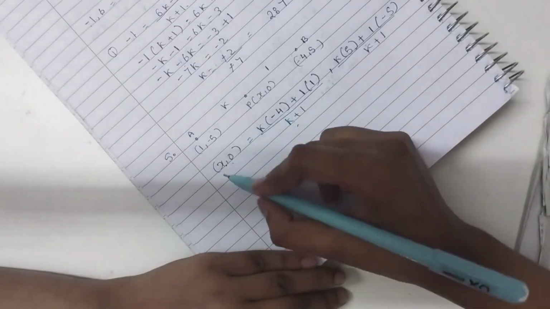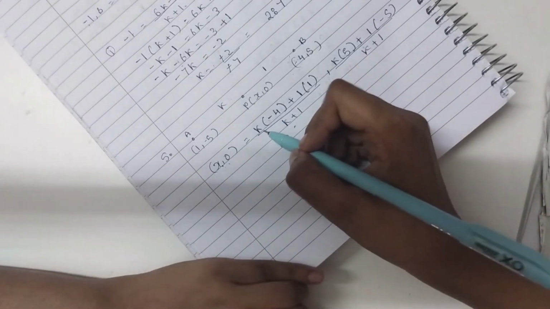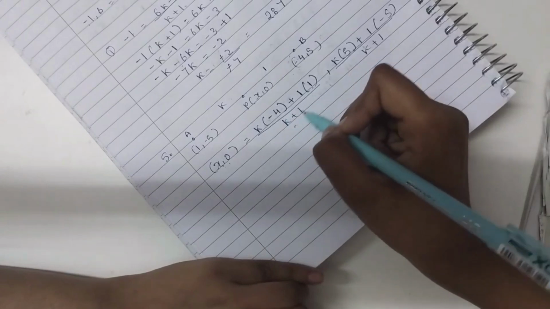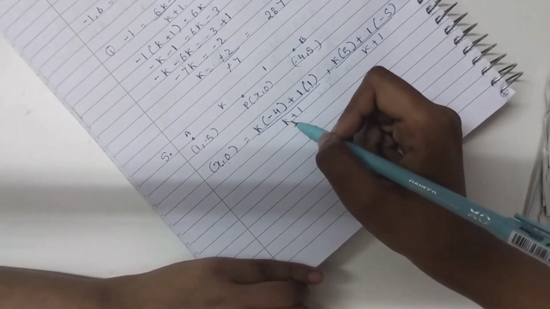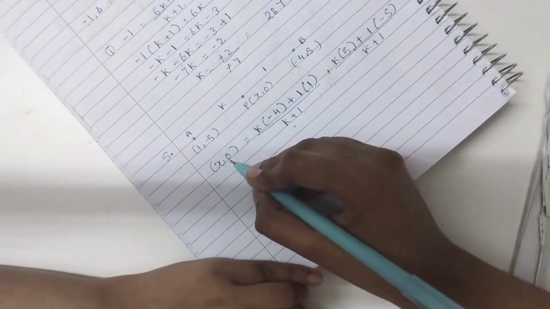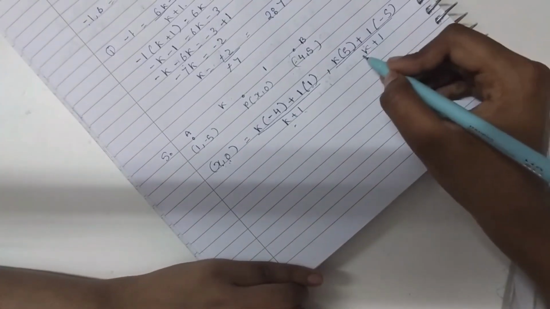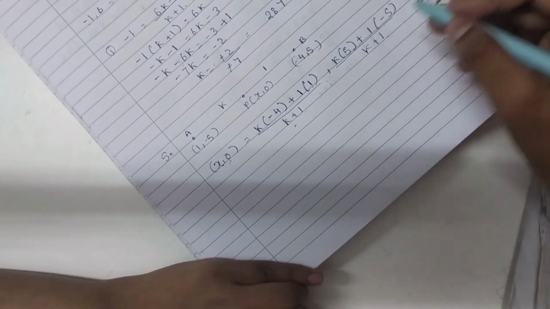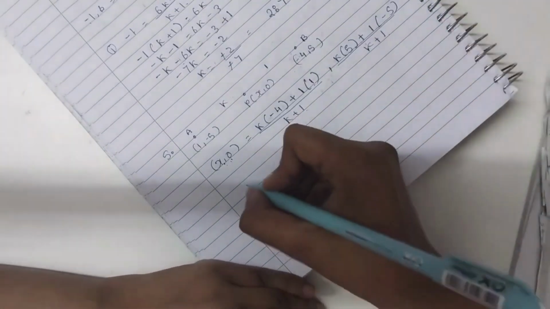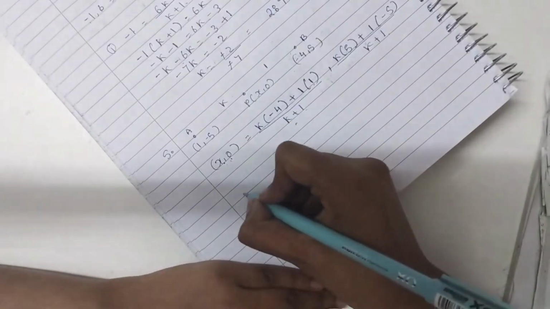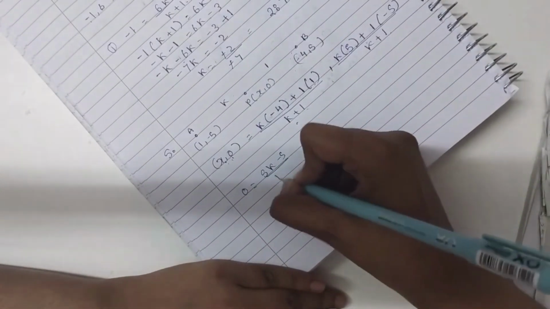We will notice that in the first situation, where x is equal to k times -4 plus 1 by k plus 1, we will have two variables and we will not be able to find the solution. So instead, we're going to take 0 is equal to 5k minus 5 by k plus 1, so we can find the value of k, and once we find the value of k, we can find the value of x.